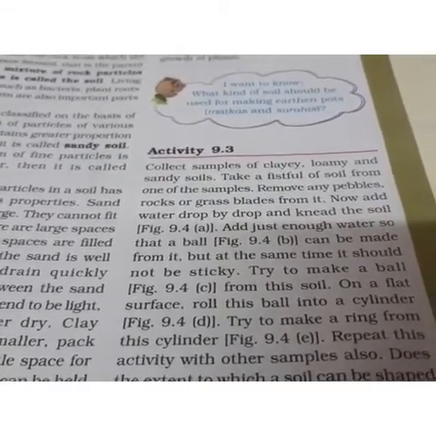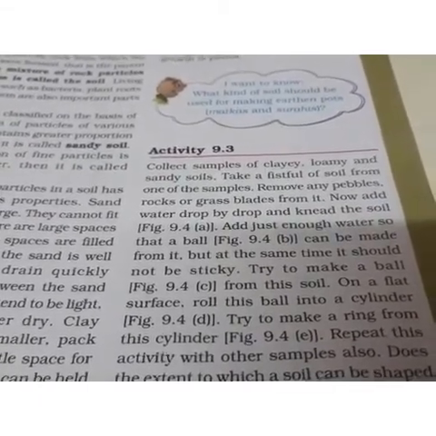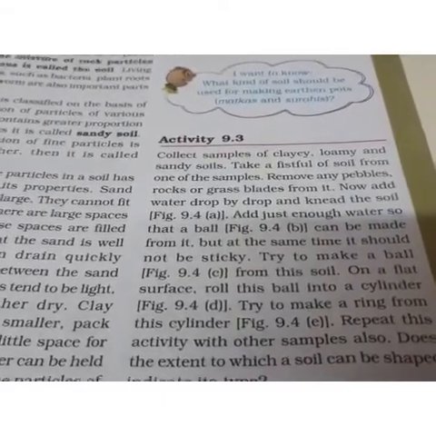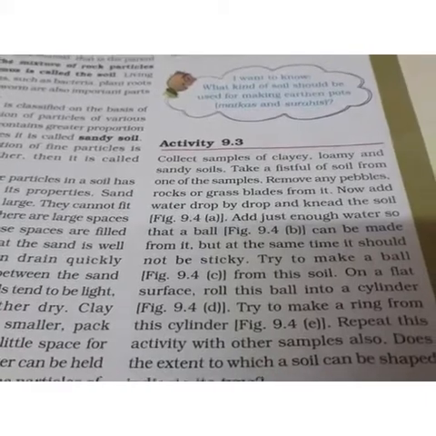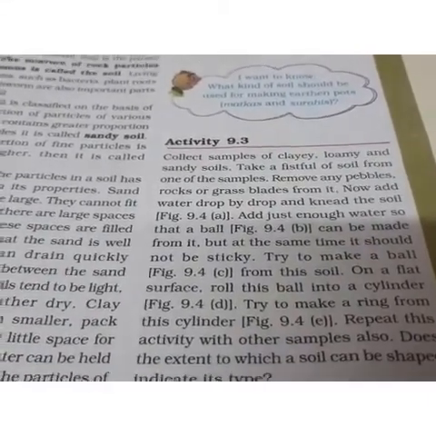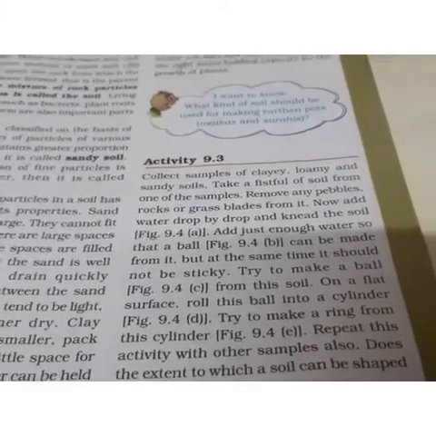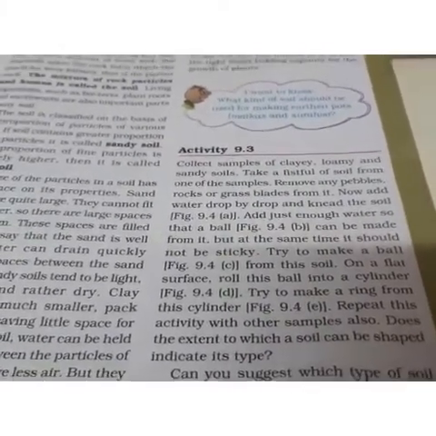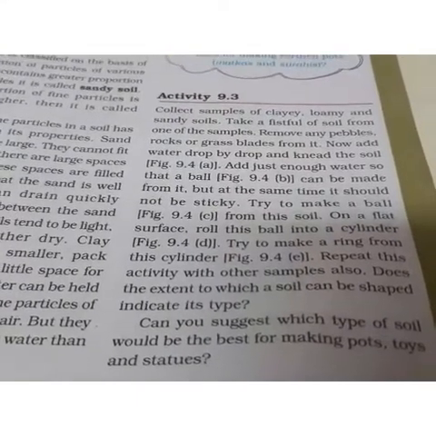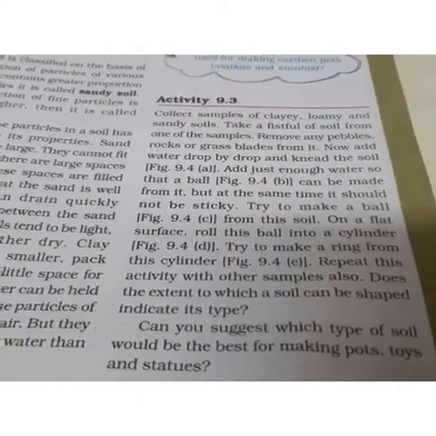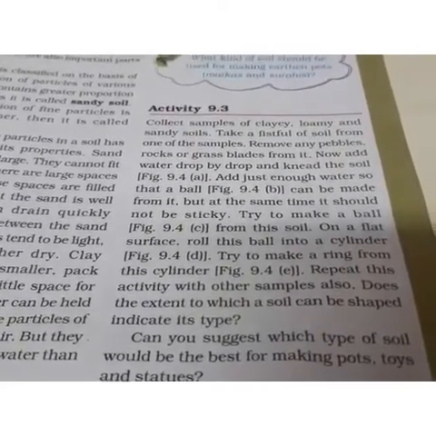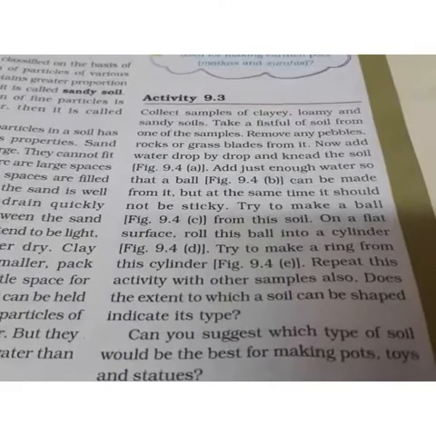On a flat surface, roll the ball into a cylinder. Try to make a ring from this cylinder. अब इसका बॉल बनाने के बाद आप एक फ्लैट सरफेस पे इसको रोल कर लीजिए और एक सिलेंडर फॉर्म में इसको रोल कीजिए और उसमें से एक रिंग बनाइए. Repeat this activity with other samples also.